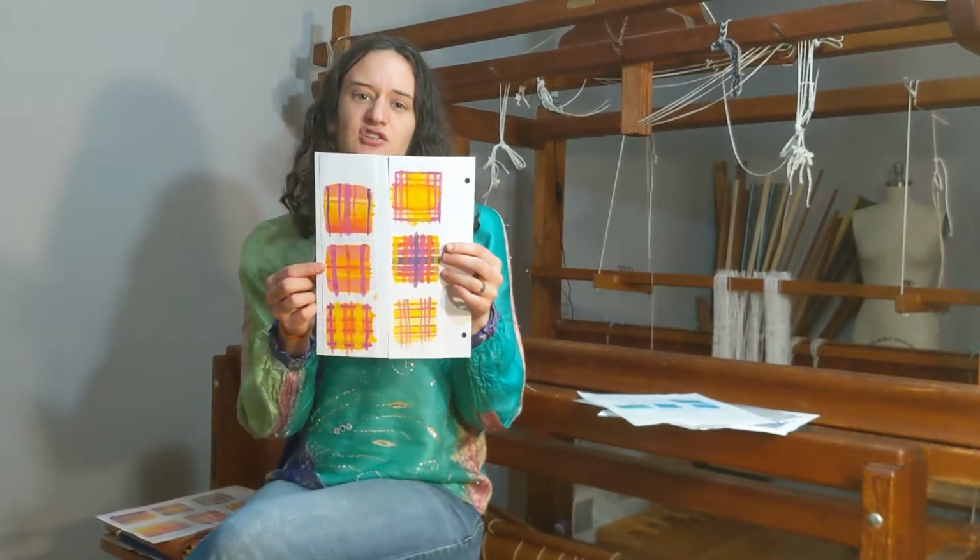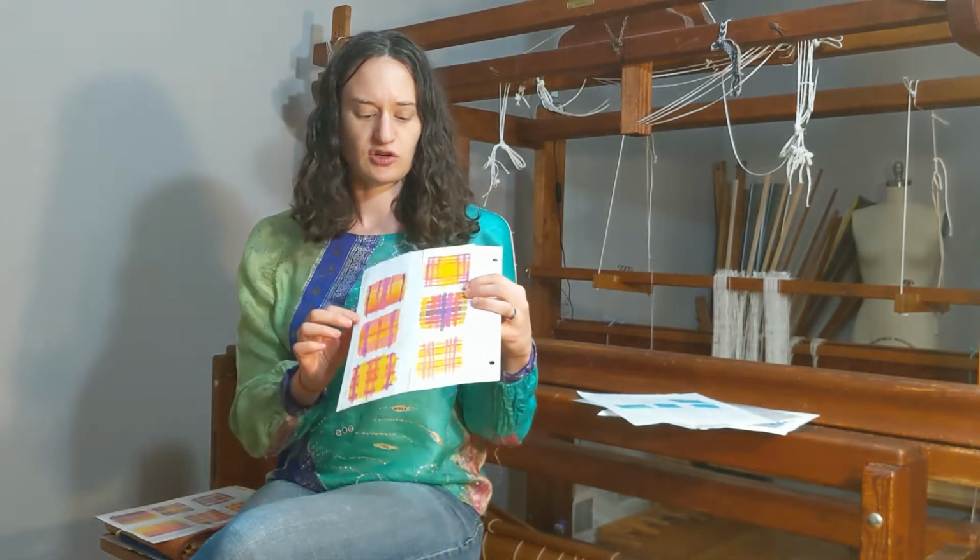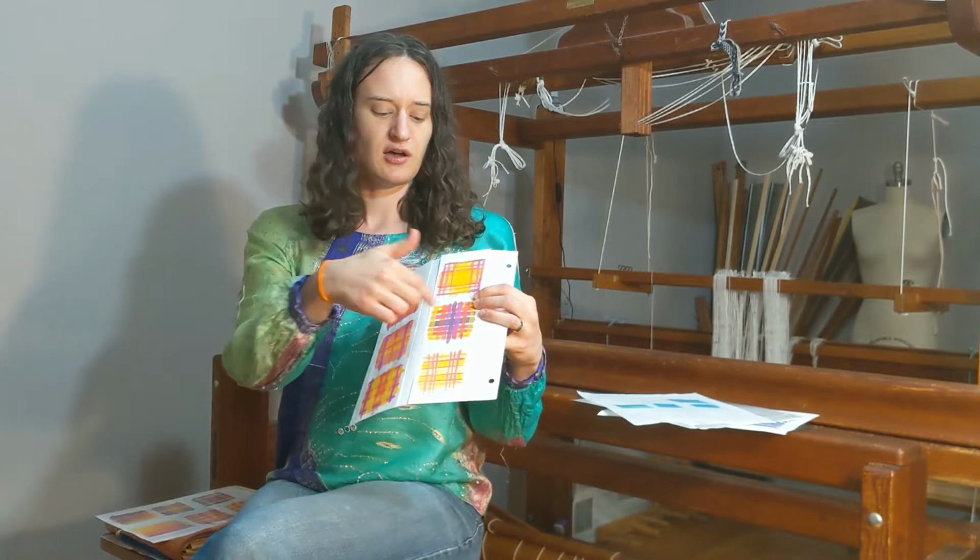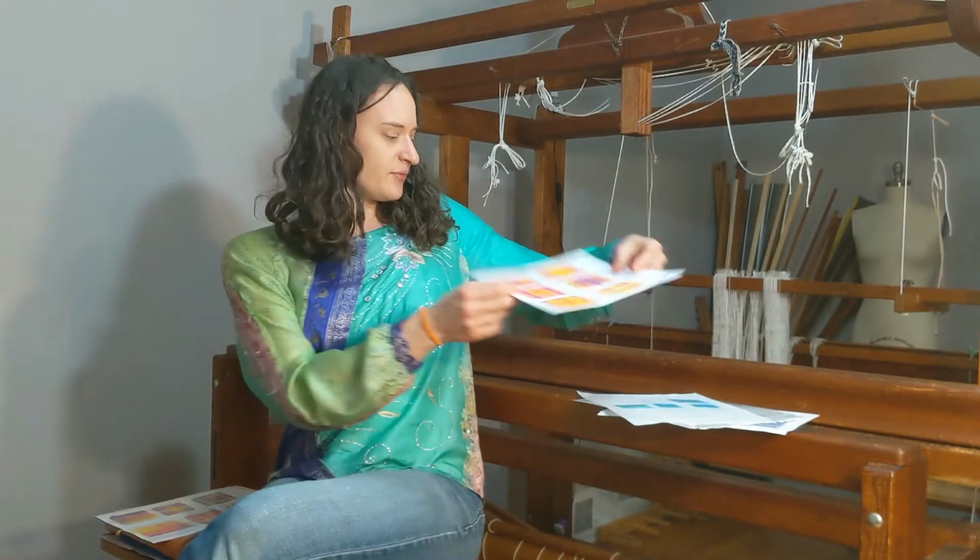So in addition to doing it with the yarn, you can also do things like use colored pencil or paint. And paint is actually really fun because with paint, you can kind of water down your paint and then use lines going the other direction, and that almost gives you an idea of what it will look like with a weft in there as well.